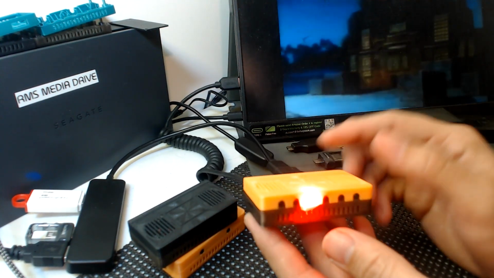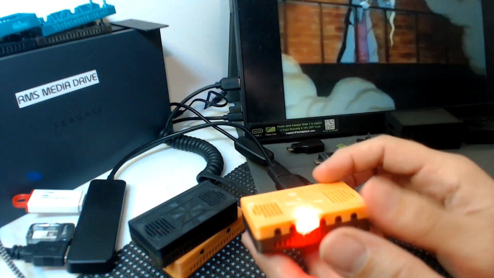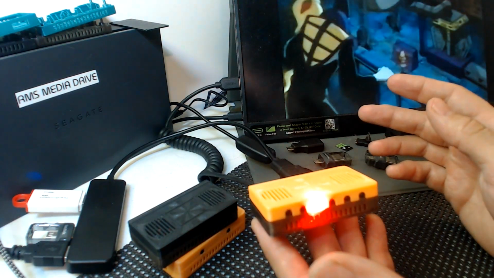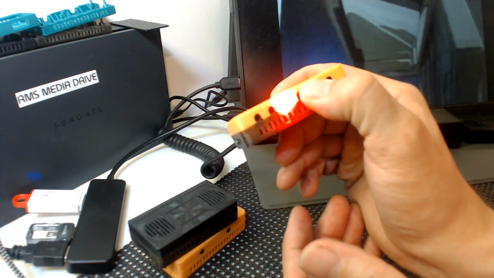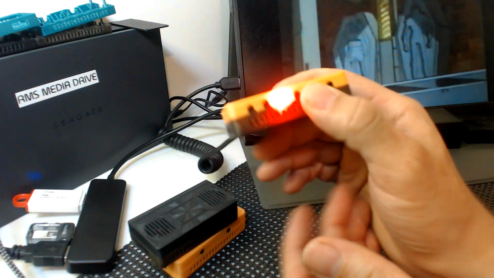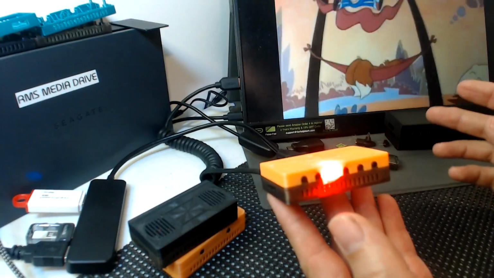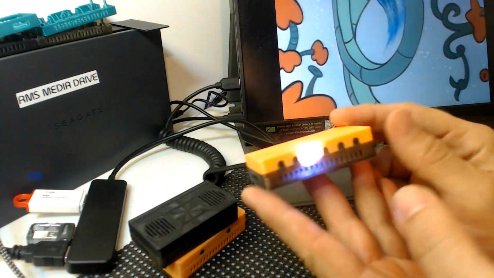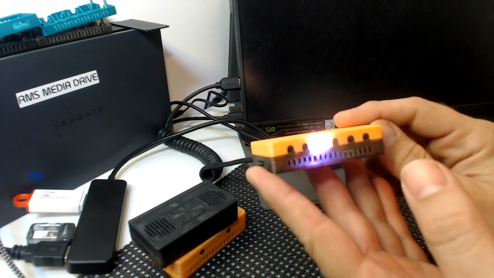In shuffle mode, it's similar to playlist mode, except it shuffles everything within the directory and creates a playlist. That playlist will stay there forever shuffled until you want to clear it. So if you hold this middle button here, it'll reshuffle everything within that directory for you and make a new shuffled playlist.